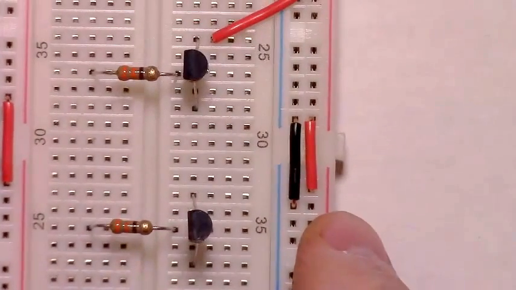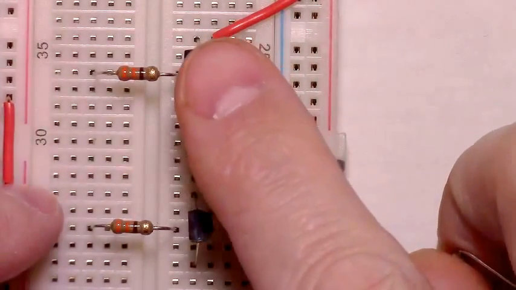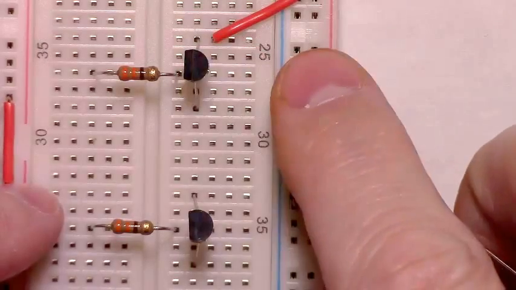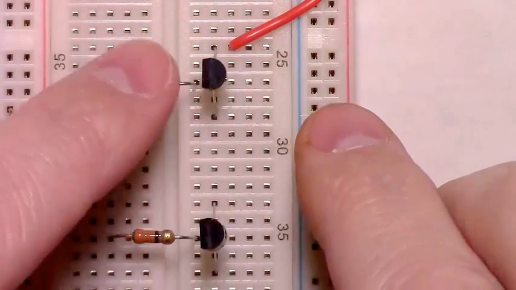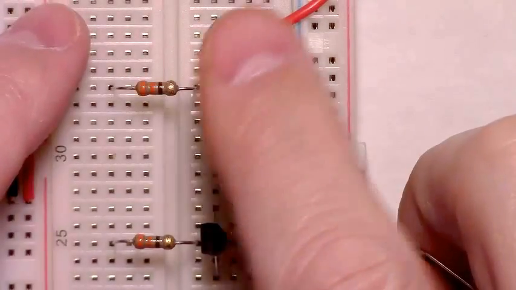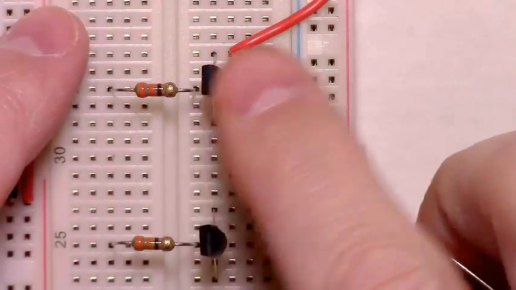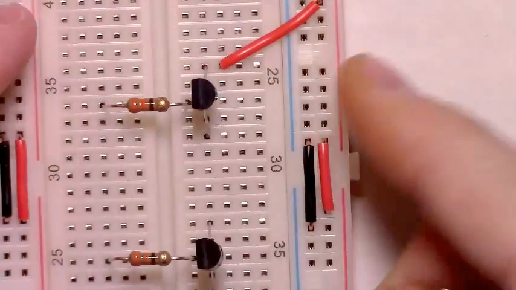Then, going a little off of the schematic, we just need to pull the base of the PNP down in the normal position when we're not pressing the momentary button, sending voltage through these 330 ohm resistors. We want these PNPs to be conducting, so we need to pull their base leg, that center leg, down to ground.